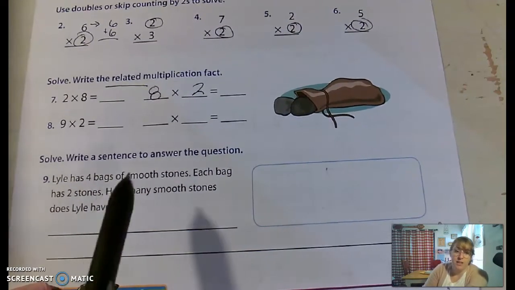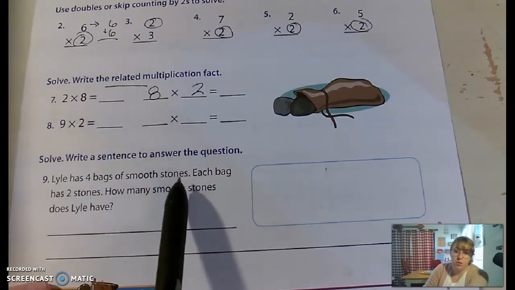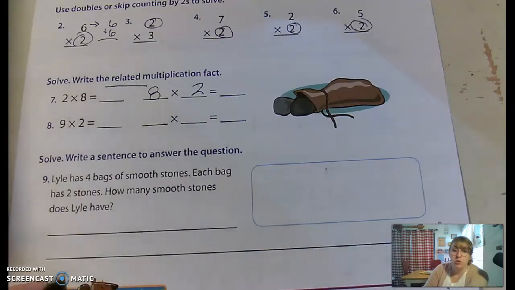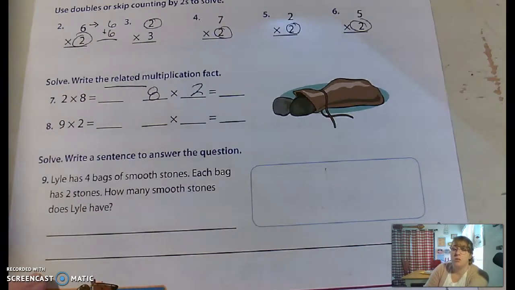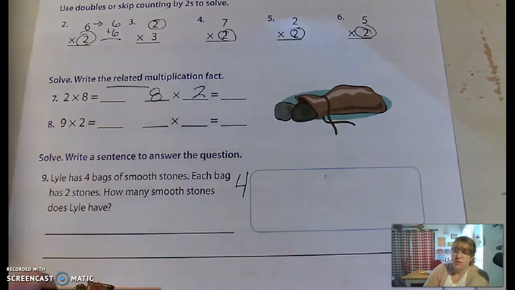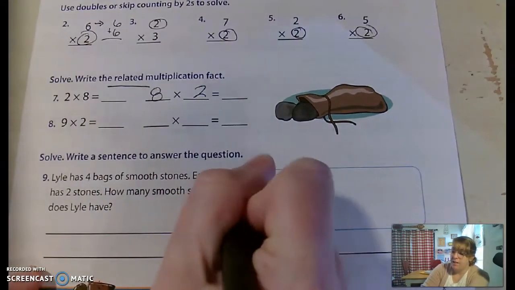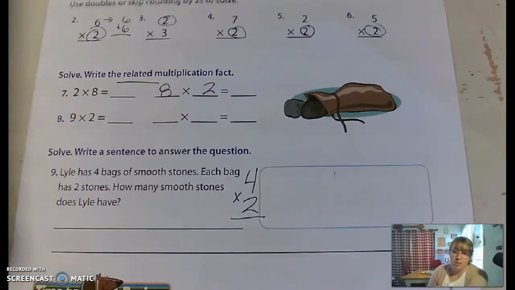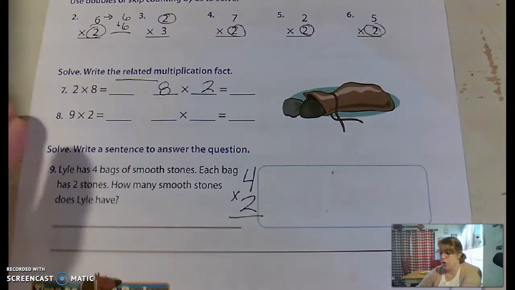And then it says Lyle has 4 bags of smooth stones. Each bag has 2 stones. How many smooth stones does Lyle have? So he has 4 bags and there's 2 stones in each, right? Okay, and you're going to draw a picture to go with that.